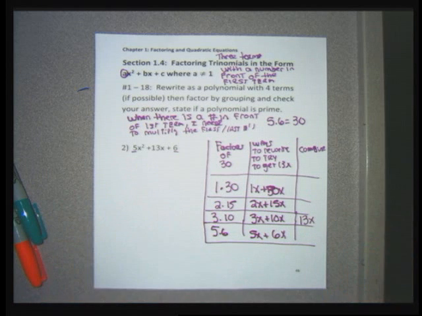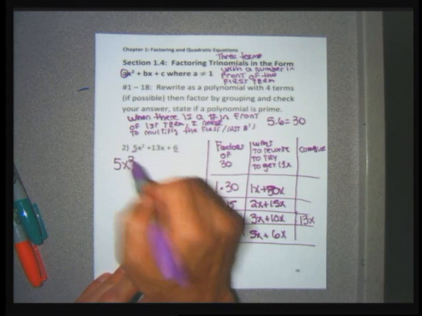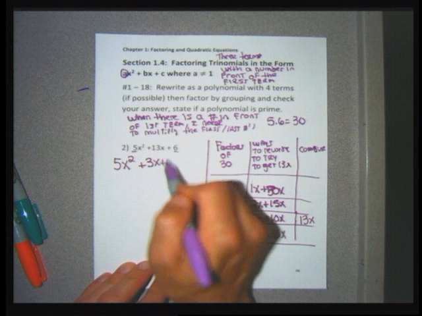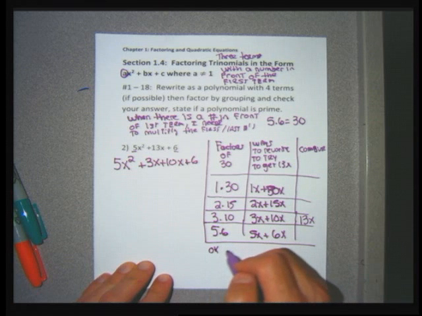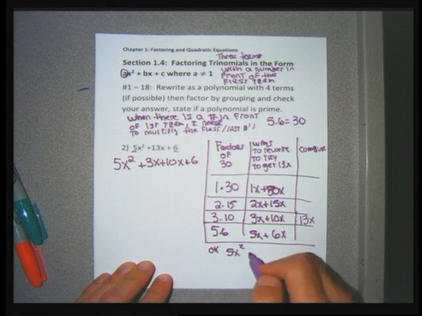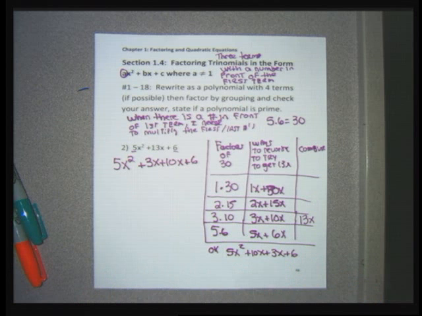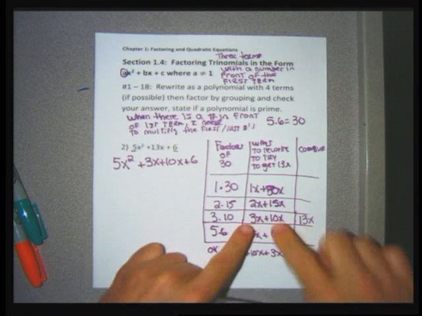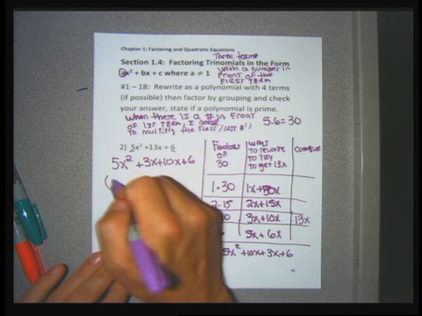So I'm going to rewrite this problem from 3 terms to 4 terms, and that's what you do for grouping. You need 4 terms to factor by grouping, and I'm going to write a 3x and a 10x. So I'm going to leave this at 5x squared plus 3x plus 10x plus 6. It would have been okay, and I'd get exactly the same parentheses, just in a different order, had I written 5x squared plus 10x plus 3x plus 6. Doesn't matter the order that you put the terms with the x's, you just need the right 2. And the reason these are the right 2 is the numbers 3 and 10 multiplied to 30 and 3x plus 10x add to 13x.